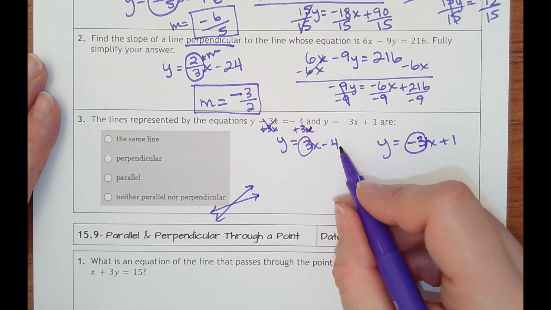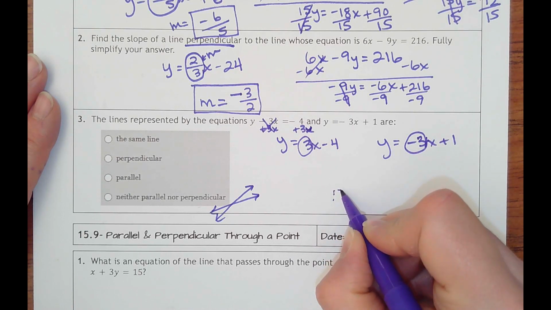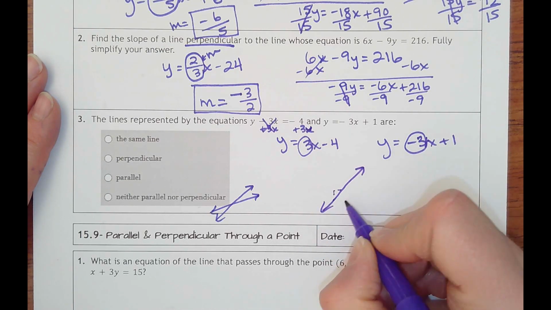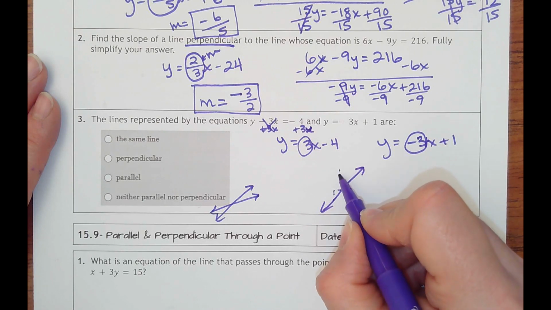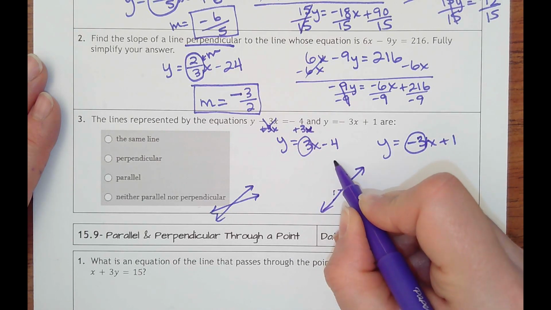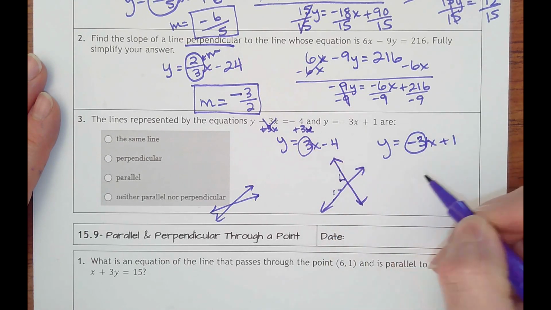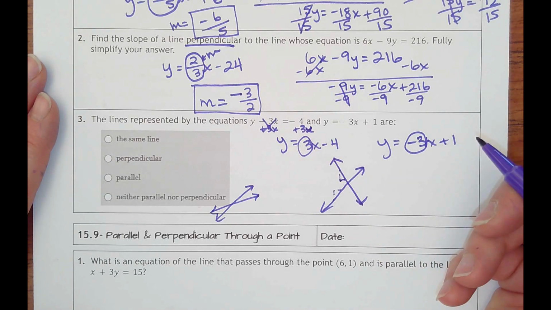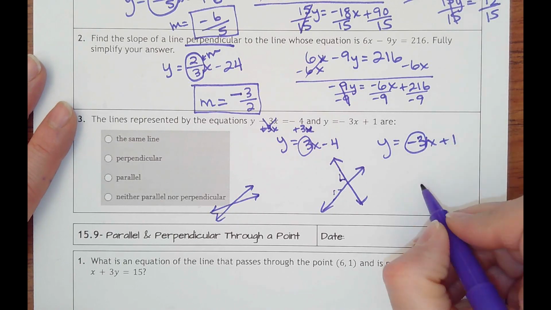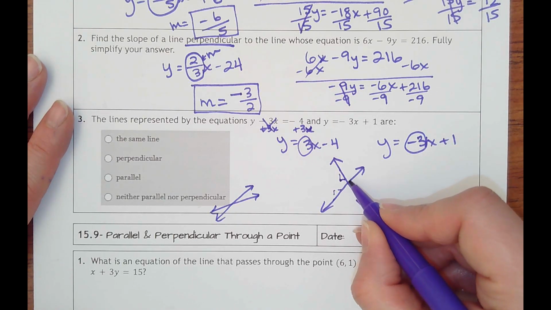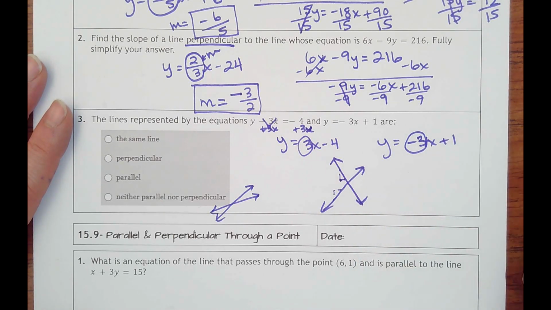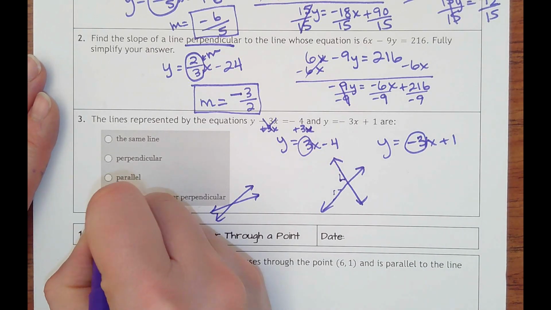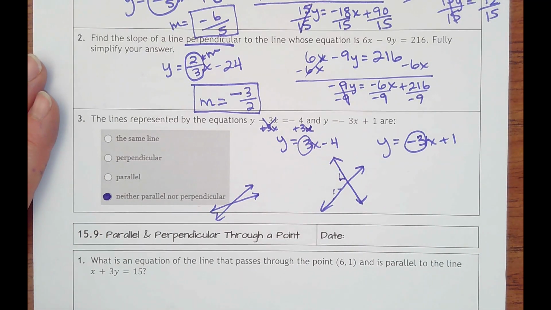So I have one line that's going to be going up 3, right 1, up 3, right 1, and another one going down 3, right 1. Something like that. So they are going to cross, but they're not going to make perfectly right angles. And my picture is just an approximate, but they're going to be more where this angle's smaller maybe and this one's bigger. So those are not negative reciprocals, so they would be neither parallel nor perpendicular.